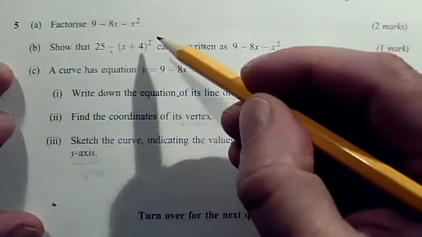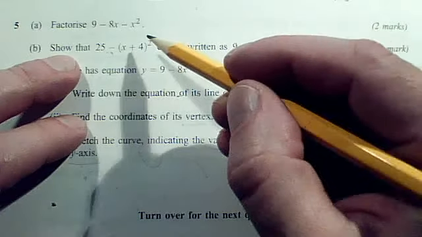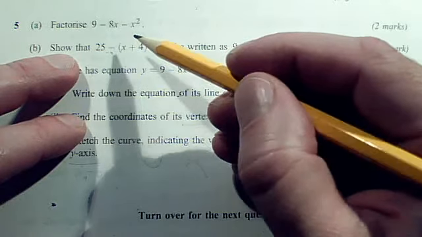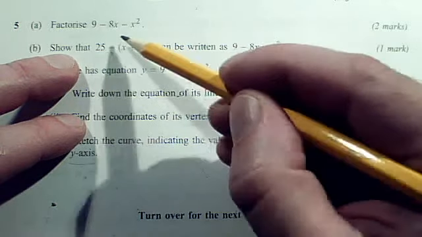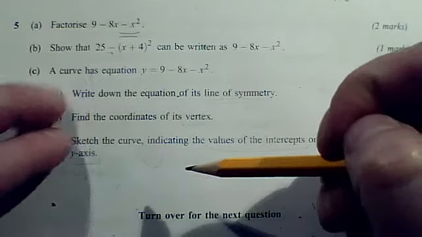Okay, we have to start out by factorising this lovely quadratic here. As always with factorising, take care and use a grid or another method to check your factors really do multiply out to this. It's very slightly tricky because of the minus sign on the x squared term.